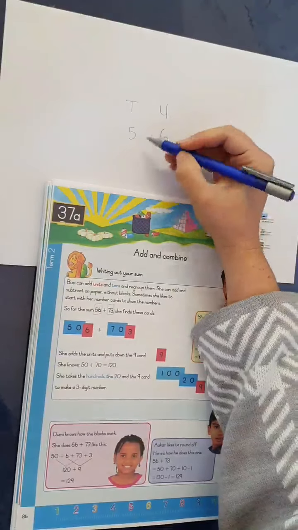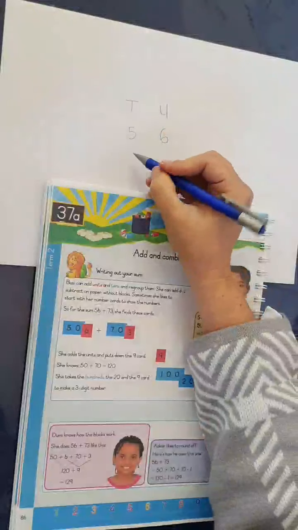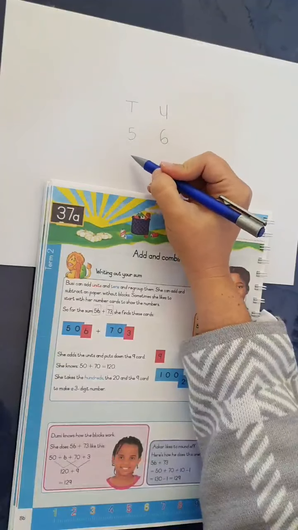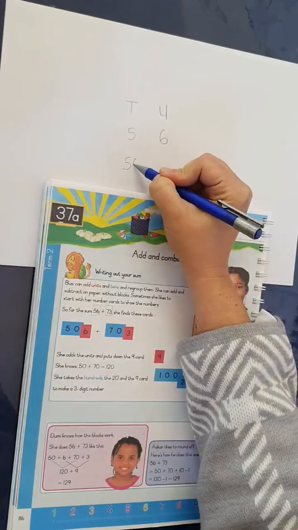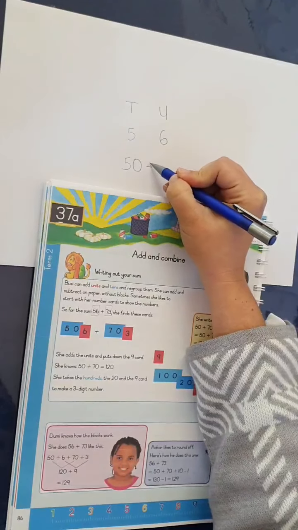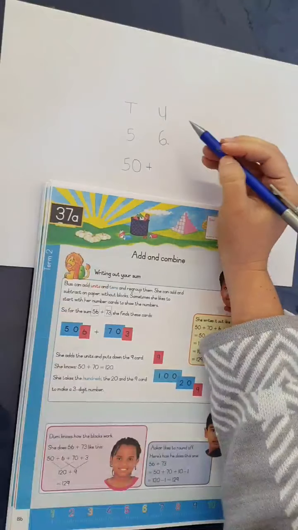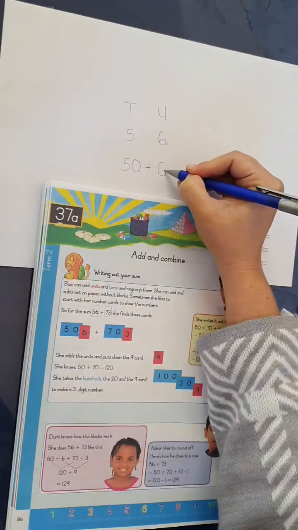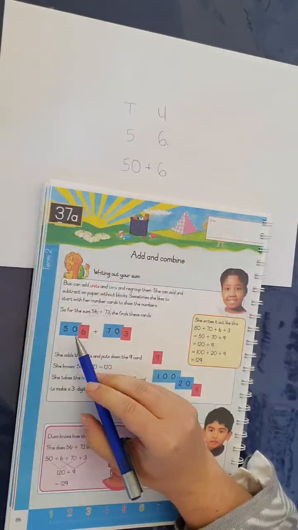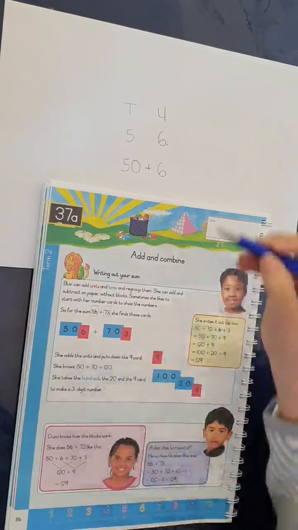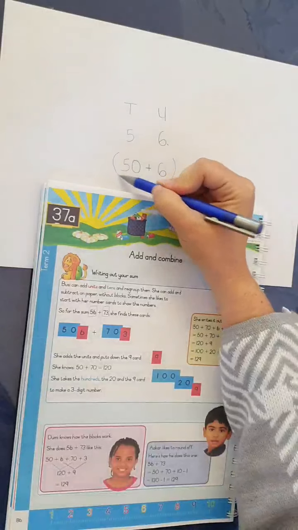56. So she broke it up. She took them apart. 5 tens means it's the same as 50 plus 6 units. It stays 6. That's what she did there. She broke it up. Okay, that was the first one.